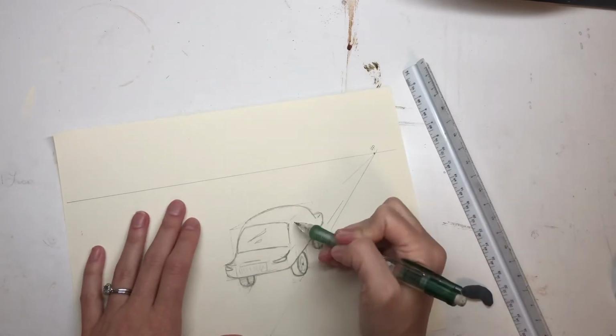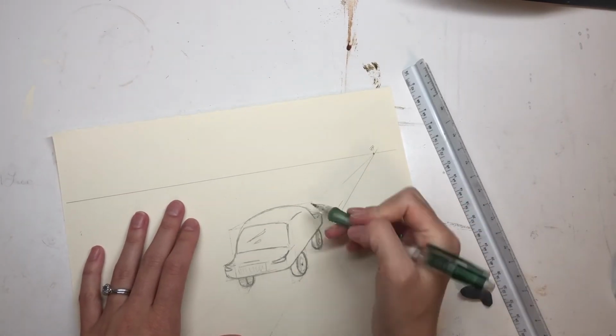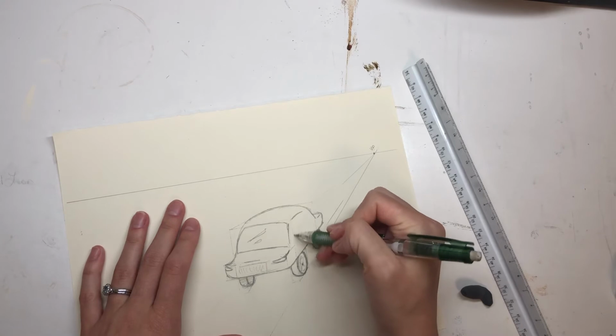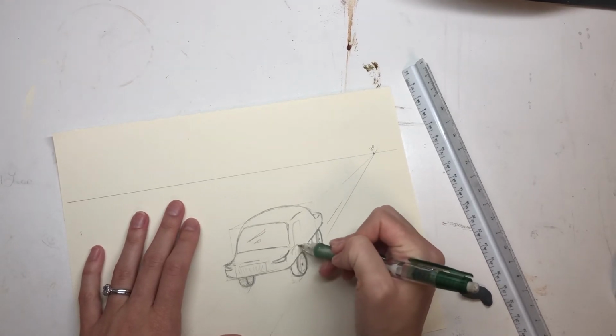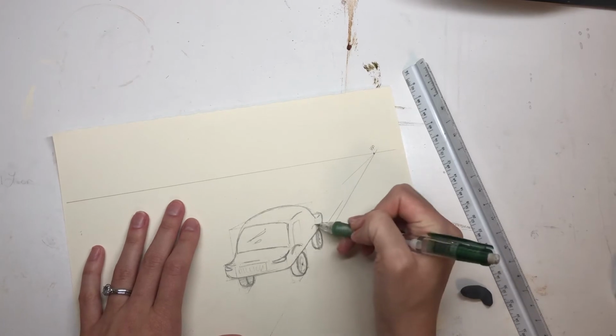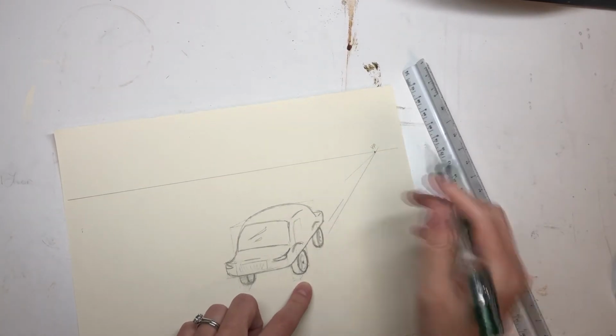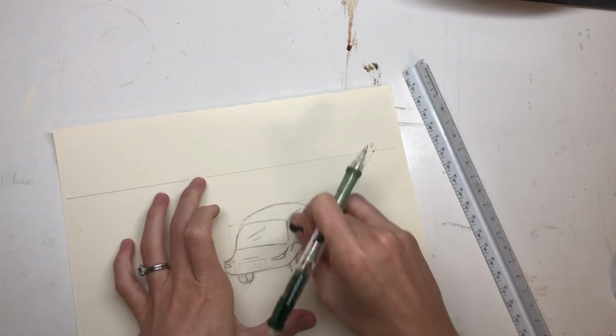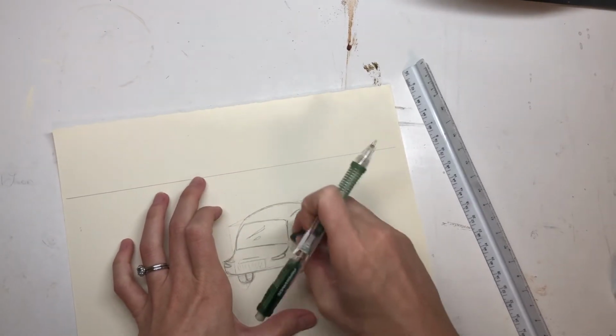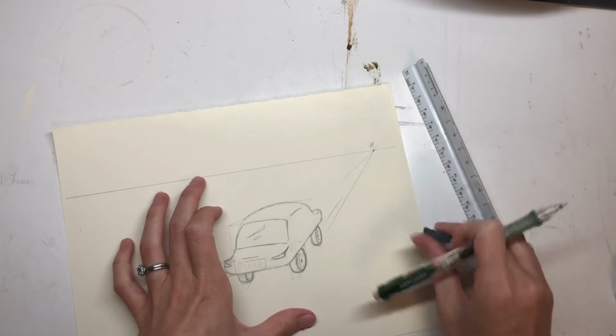Got the glare. It's the side right there. And if you wanted to, you could add some doors or something. Maybe these little bumps where the tires go underneath. Something kind of fun like that. You could do that. I'll erase that though for the sake of being clean.